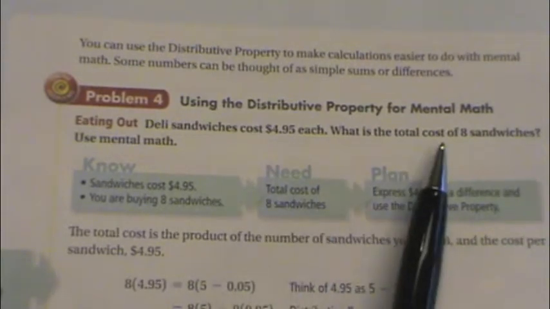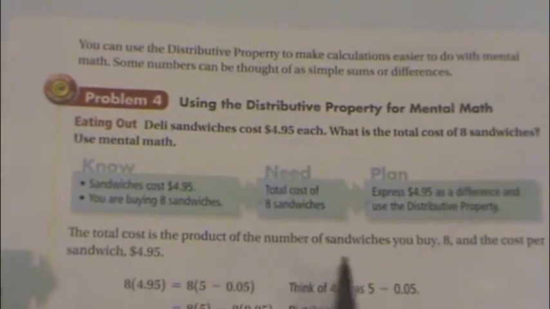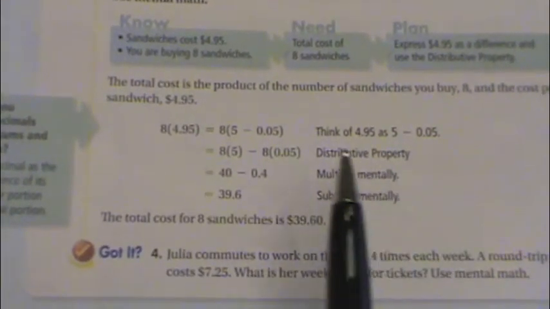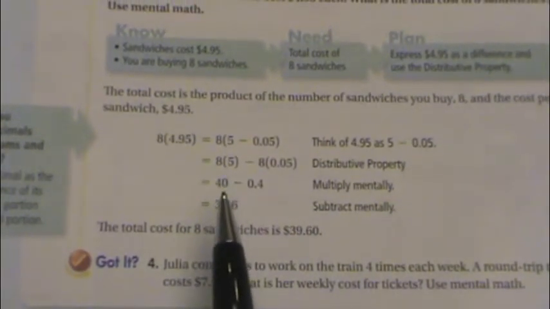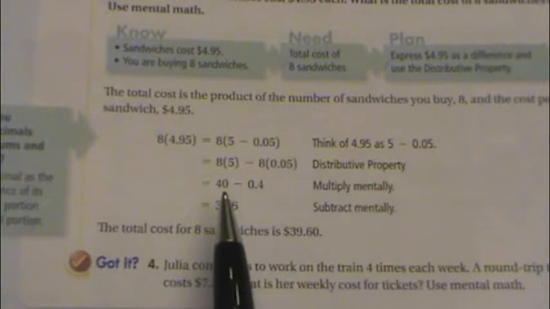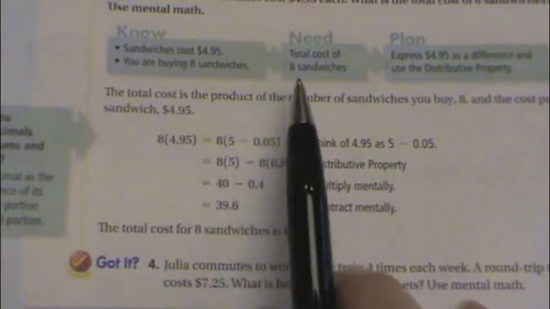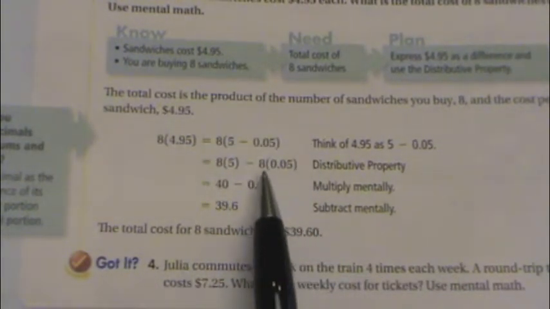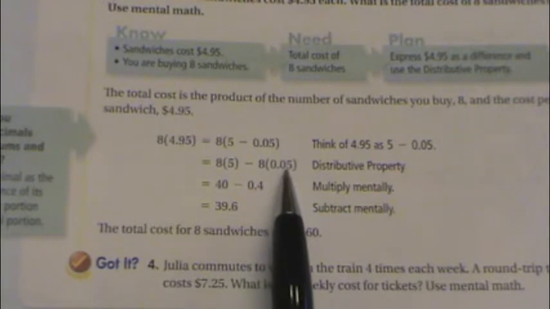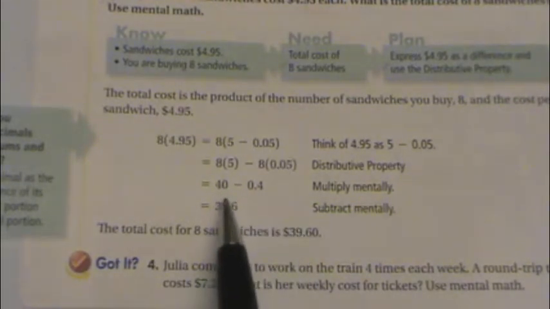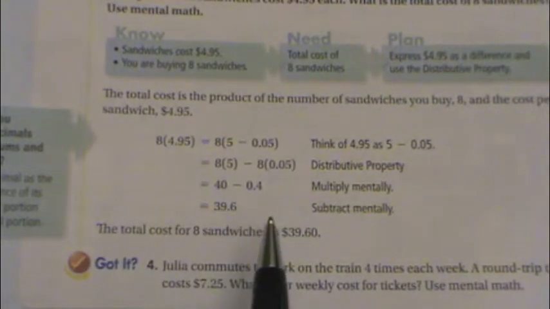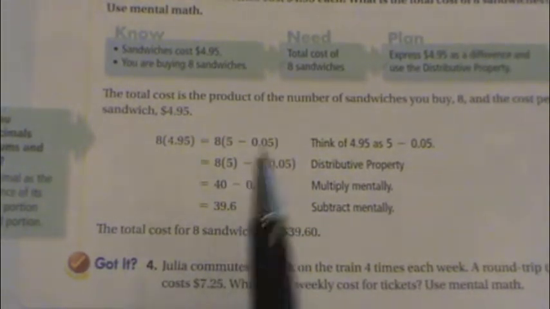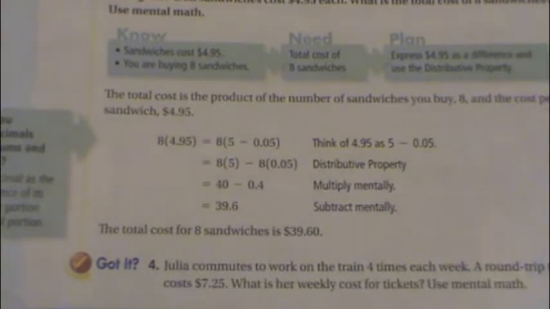What is 8 sandwiches times $5? Scooch down here. 8 sandwiches times $5 is $40. But that's not exactly right because it's 5 cents less. So 8 times 5 cents, 40 cents. $40 minus 40 cents, $39.60. And you look like a math genius because you figured that out in your head without a calculator.